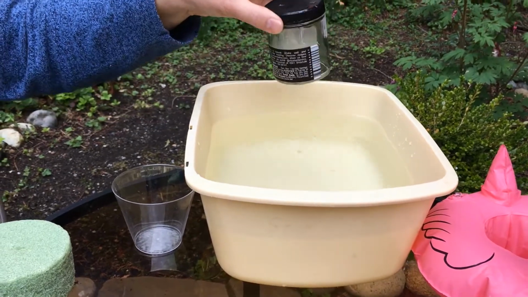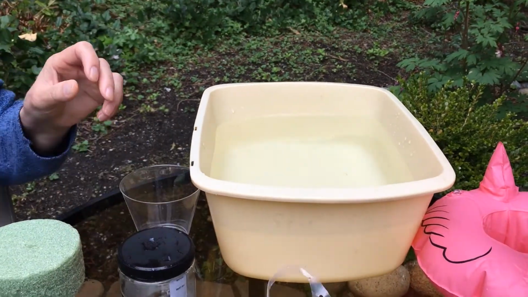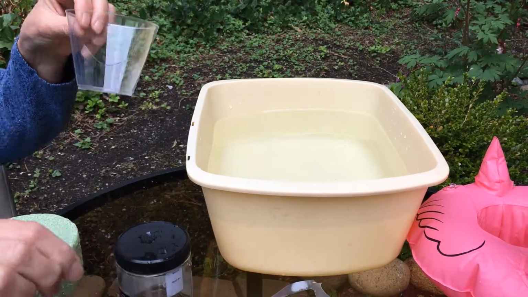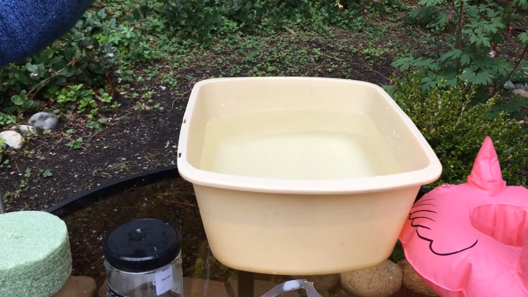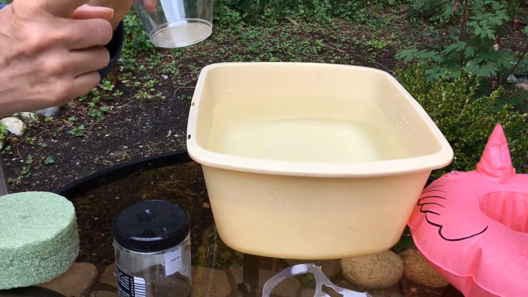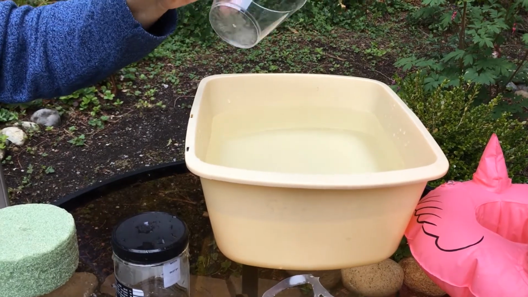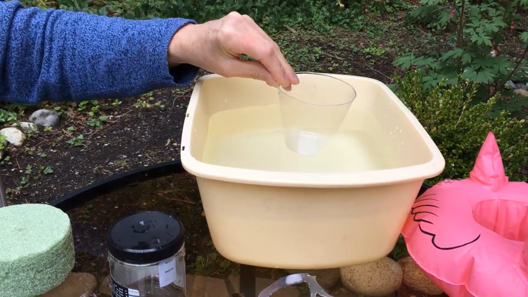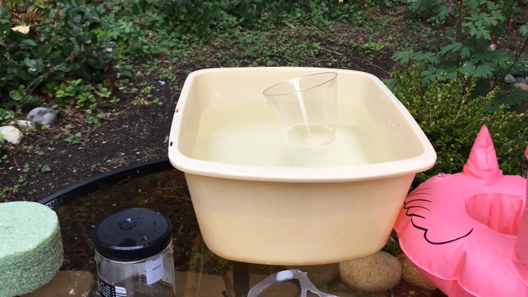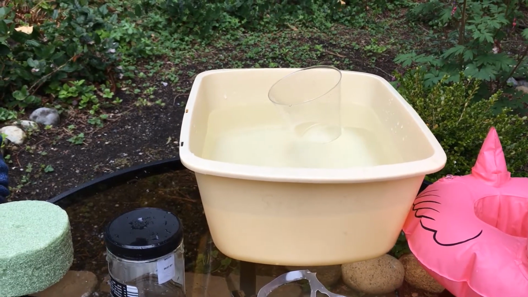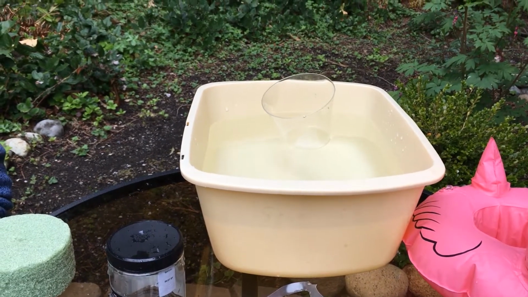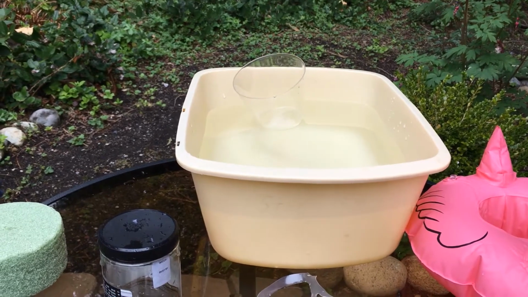Okay. Well, this plastic floated. What do you think about this plastic cup? Will it also float? This is a harder plastic. Yep, it's going to float too.